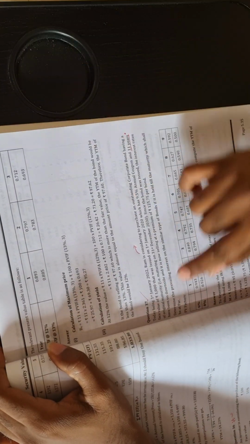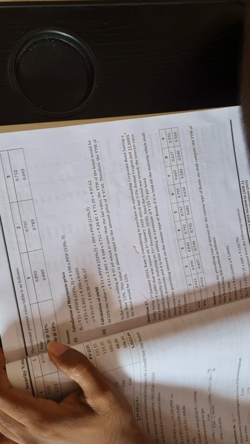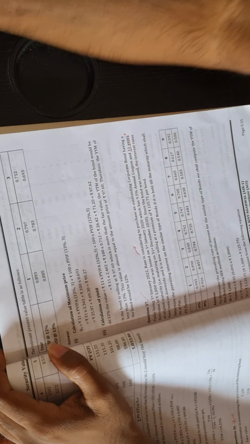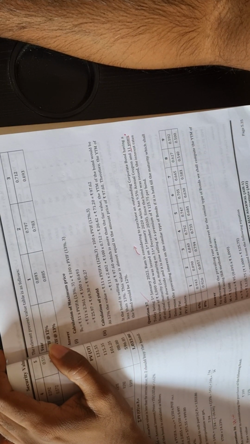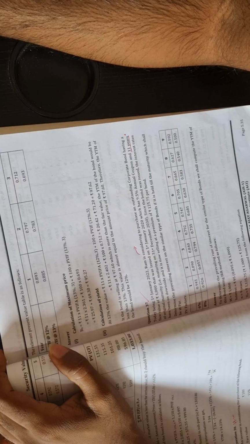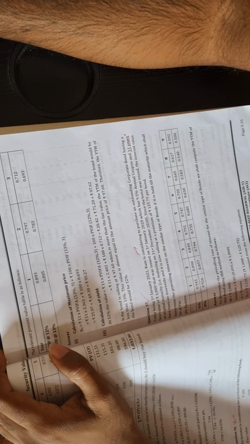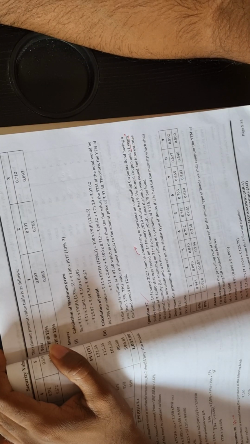What is it? We'll read it. Today being 1st January 2022. Okay, today's date is 1st January 2022. Ram is considering to purchase an outstanding corporate bond having face value of 1000. Okay, 1000 is the face value. Okay, and it was issued on 1st January 2020.